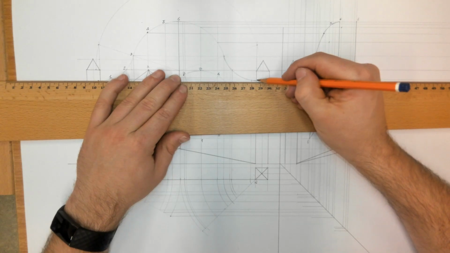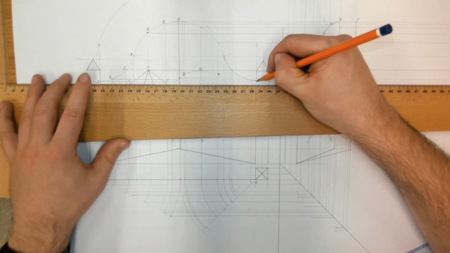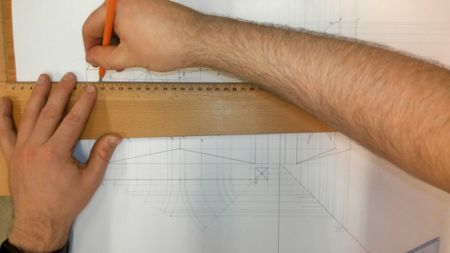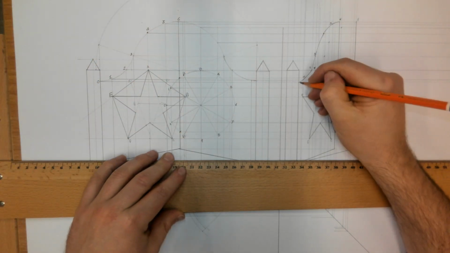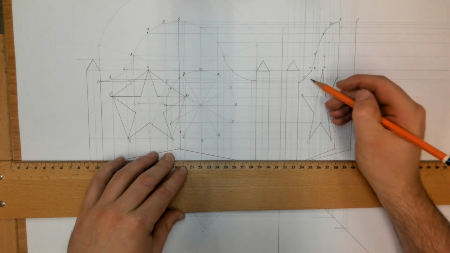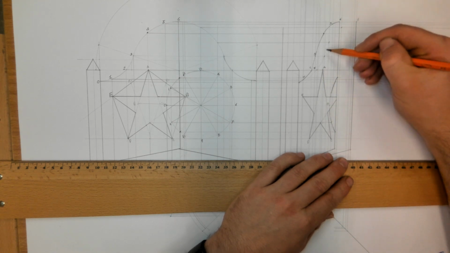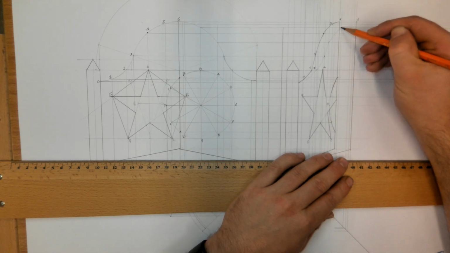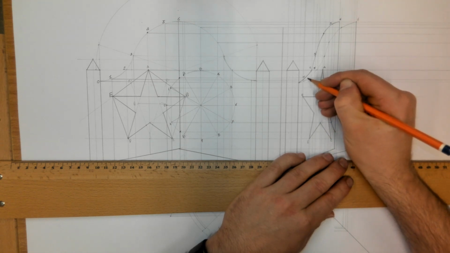And then I can get away with just bringing this point over. Small bit of accuracy error on my part there. So we can freehand sketch these in now. So that's hidden detail.